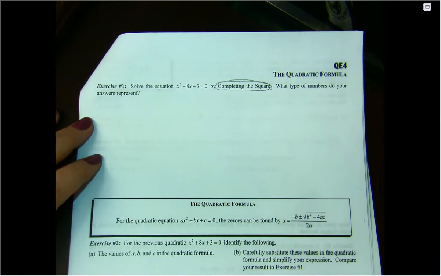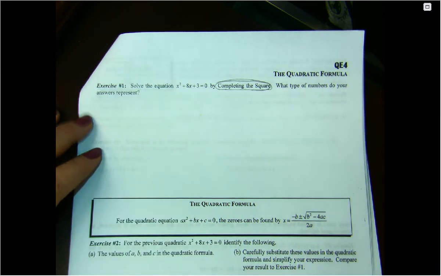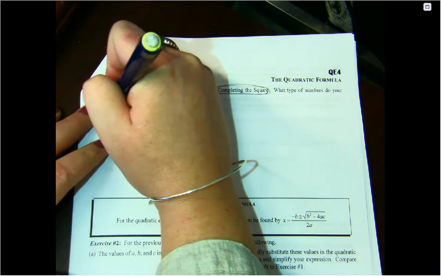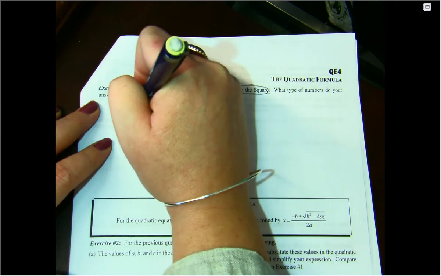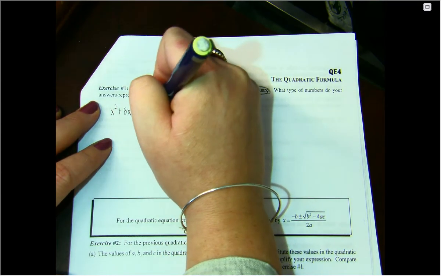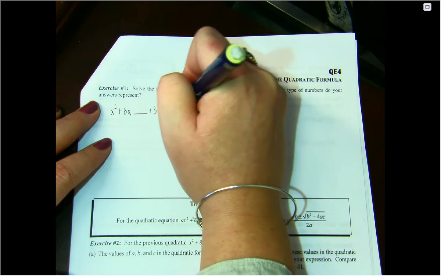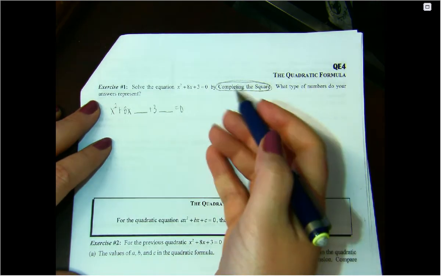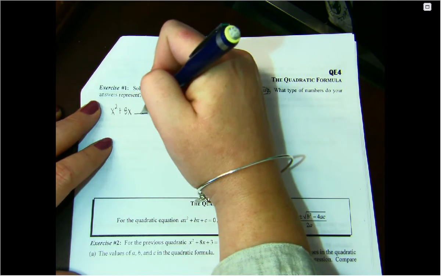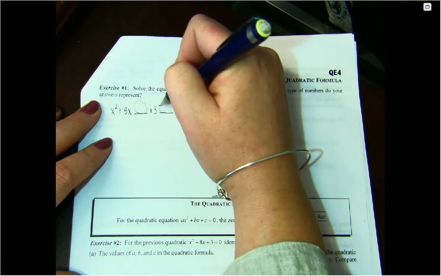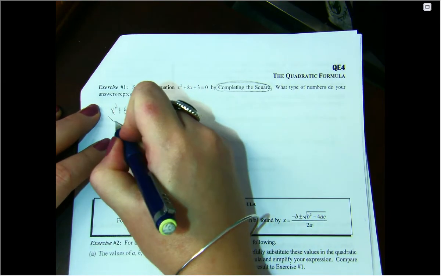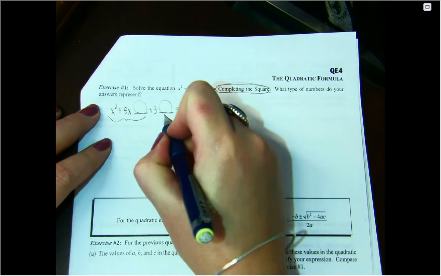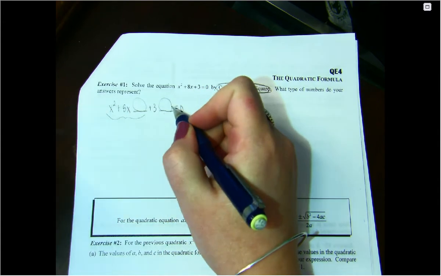Completing the square. So if you remember, completing the square is when we have to fill that double bubble where we have x squared plus 8x. We leave a place plus 3, and we leave a place, and we're going to set that equal to 0 because that's what it has here, okay? And then what we're trying to do here is find what number we both add and subtract so we can factor this portion and then just simplify this one, okay?